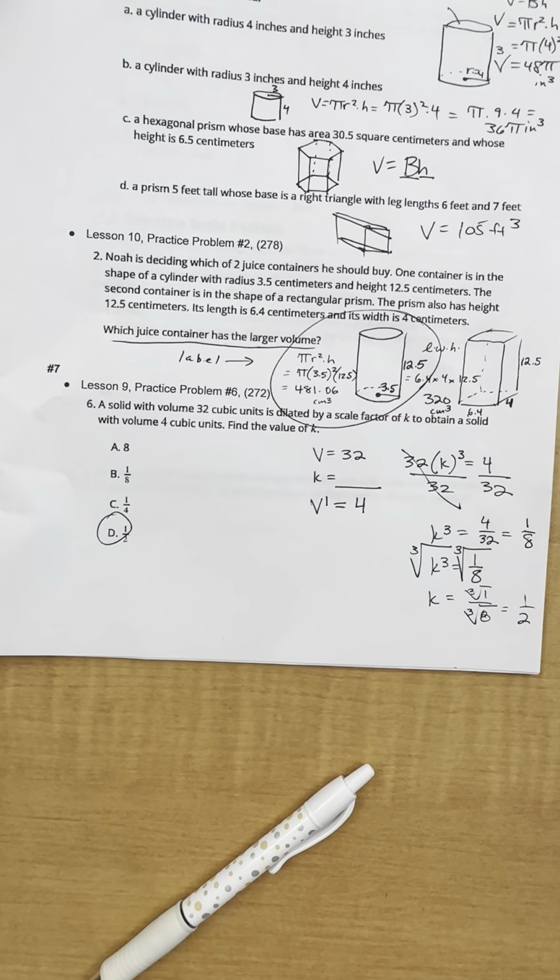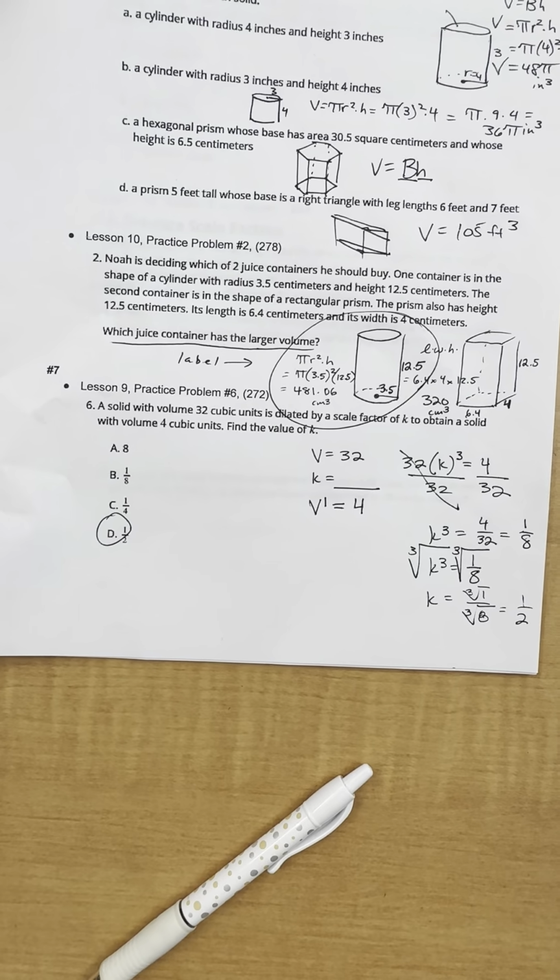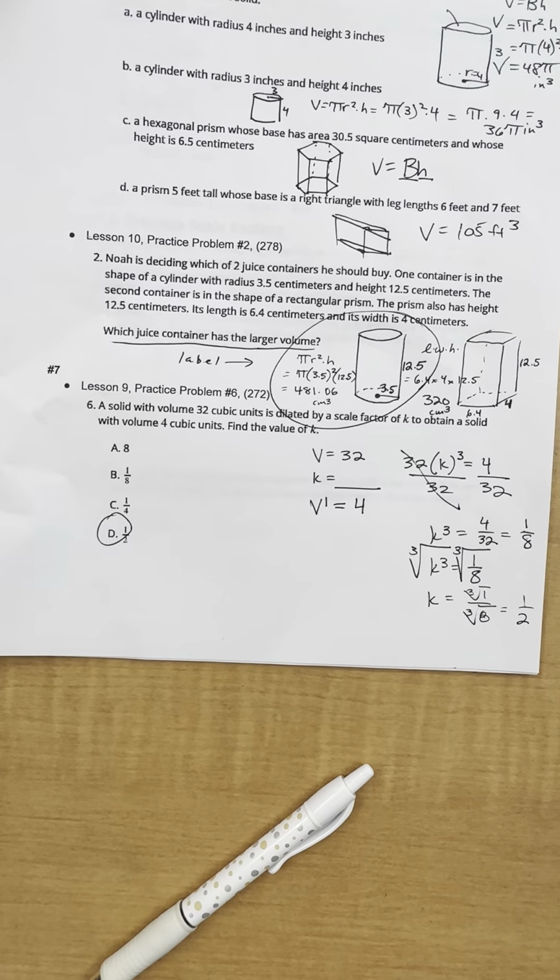It's going to be anywhere from, let's see, 200. It's going to be like 226 or more. Wow. That's a high score. Okay. So, my volunteer, thank you. We have to use the volume right here times k cubed equals volume prime. That's what you gotta use.